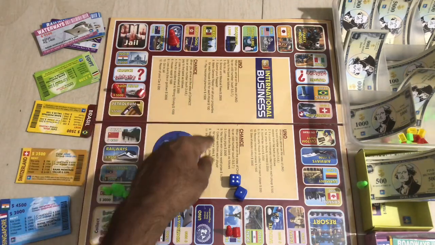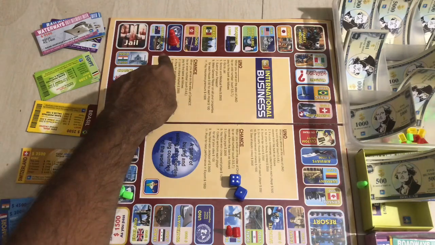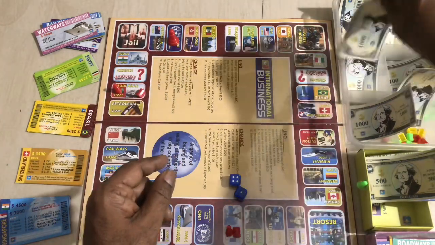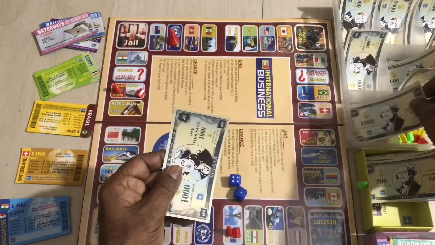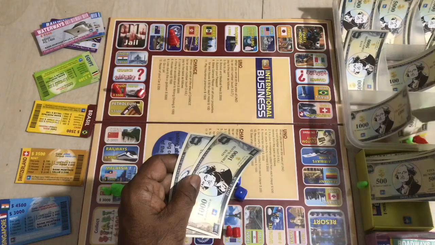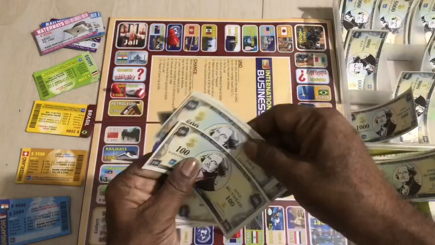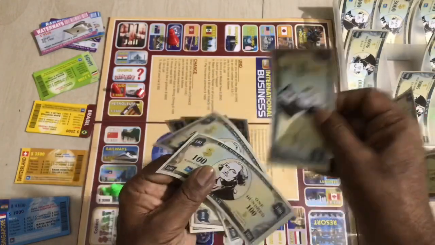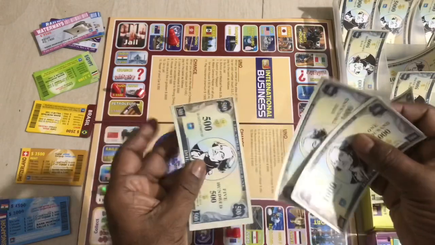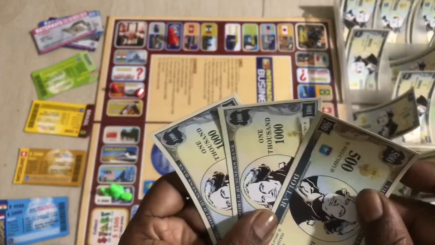Income tax refund $2,500 from bank. He collects from the bank $2,500.